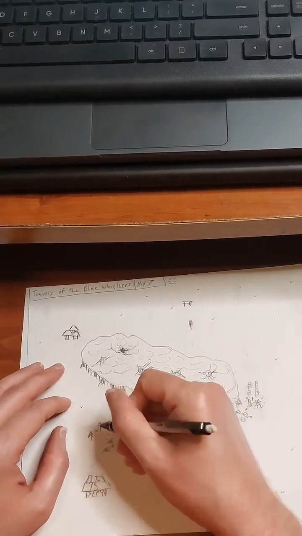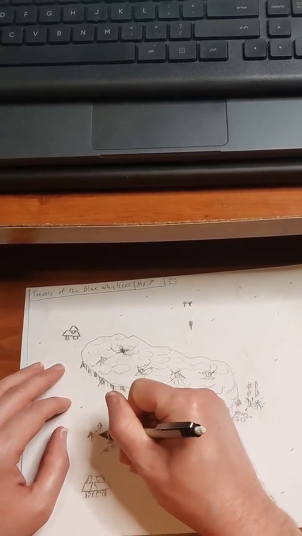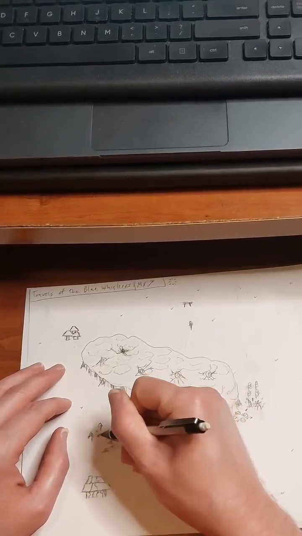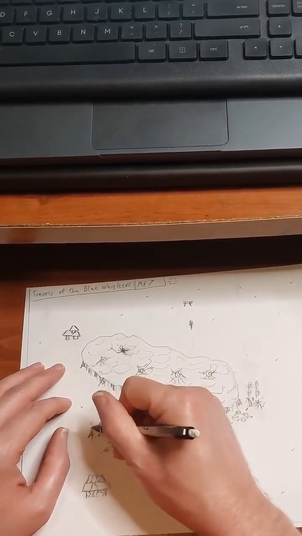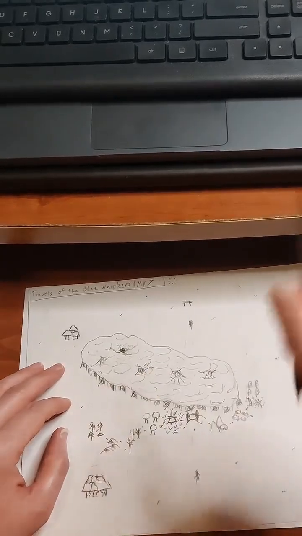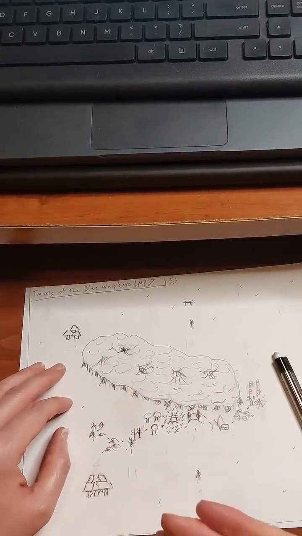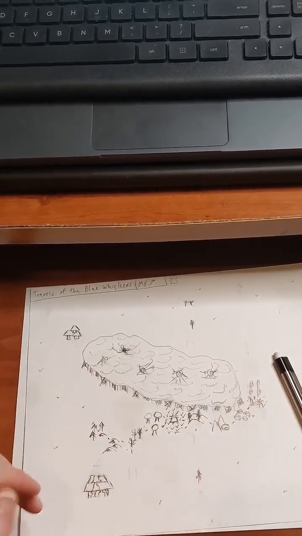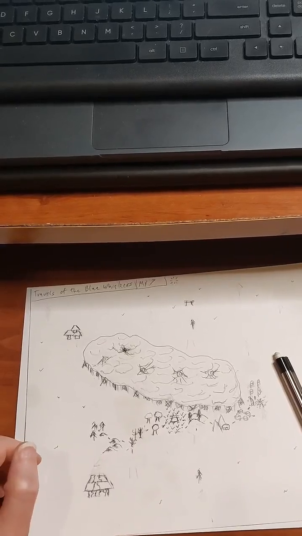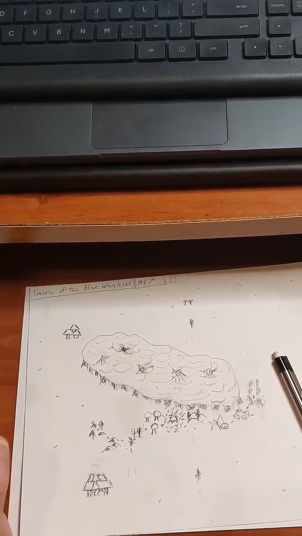Let's go ahead and continue the hills just slightly. So we're in a forest with a bit of an anthill. And again, this is to help the player describe and create a picture in their mind as to where they are at.